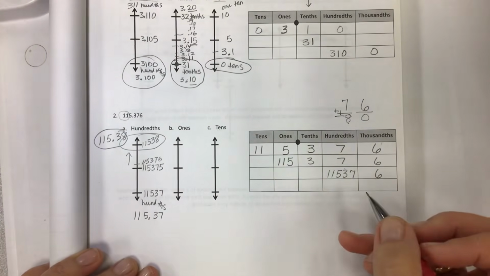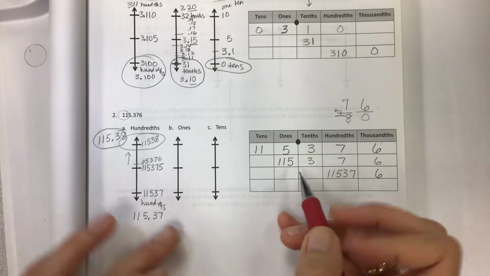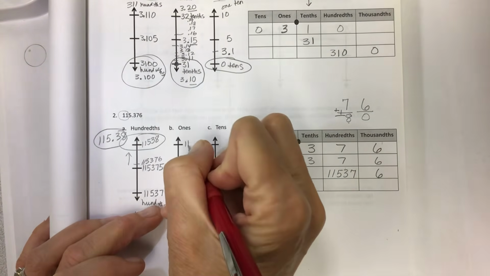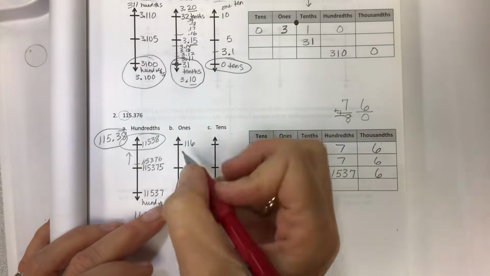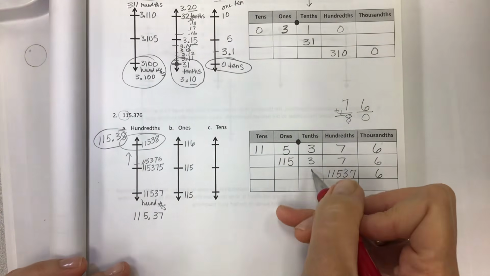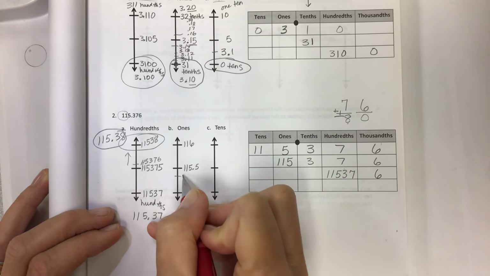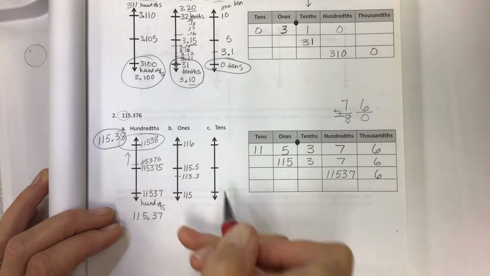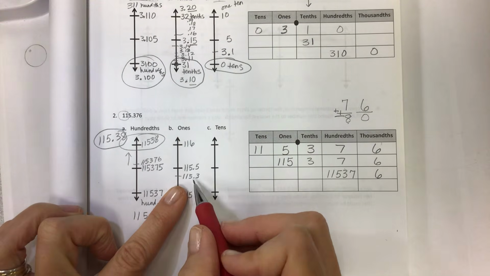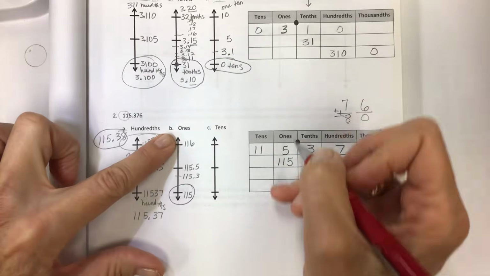Okay, let's do the ones place. So the ones place, you're going to have your 115 ones, and the plus 1 would be 116 ones. So what's in the middle? 115, like the kids say 0.5, but it's really 0.3. This is 0.5 in the halfway, and our number is 115.3. Okay, so since this falls down below, we're going to round down, and it's to the ones place.